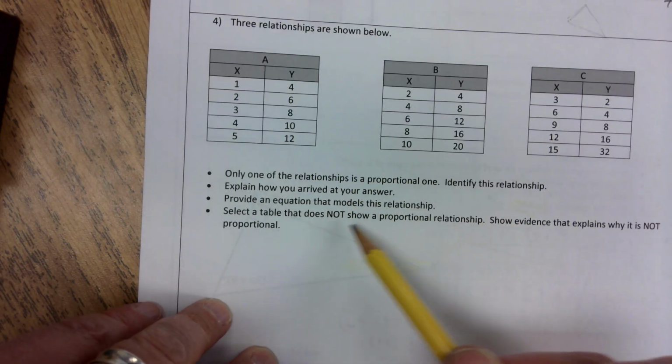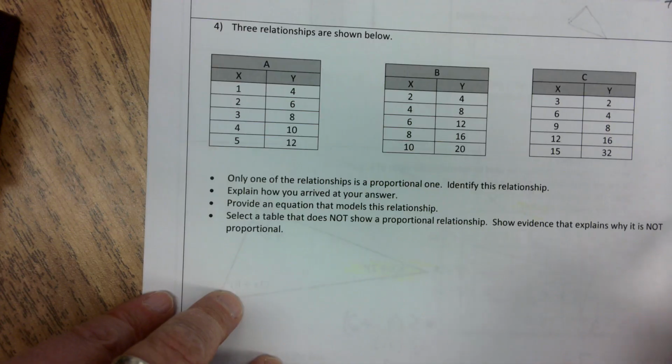3 relationships are shown below. Only one is proportional. Identify it, explain how you arrived at your answer, provide an equation that models this relationship, and select a table that does not show a proportional relationship, and show evidence that explains why it is not proportional.